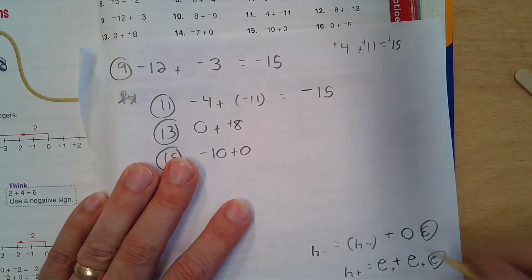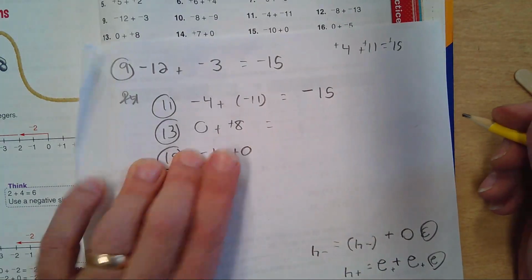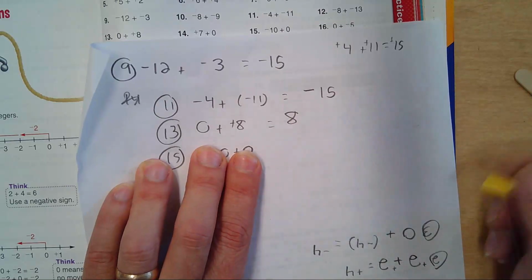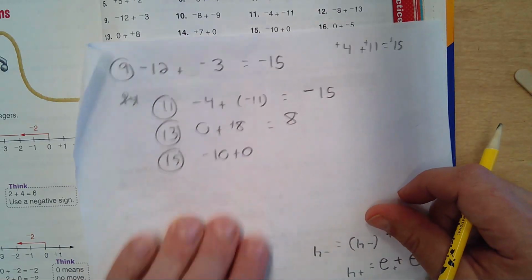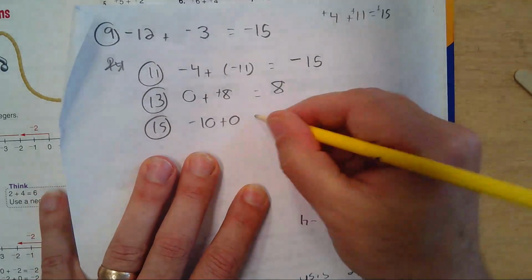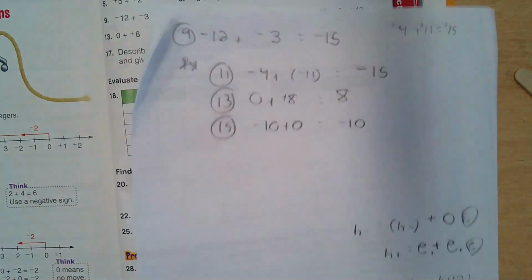13, what do you think? Anybody? 8. Positive 8. Adding 0 to anything doesn't change its value. 15, what do you think? Negative 10. Negative 10, right.